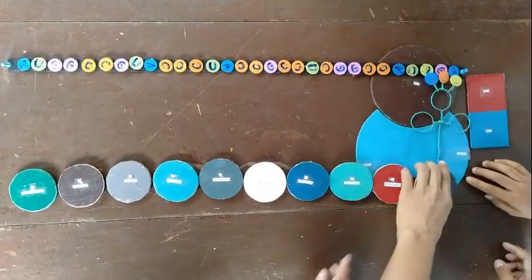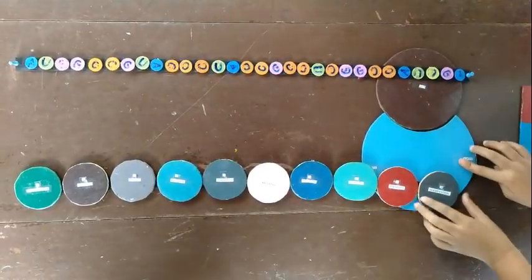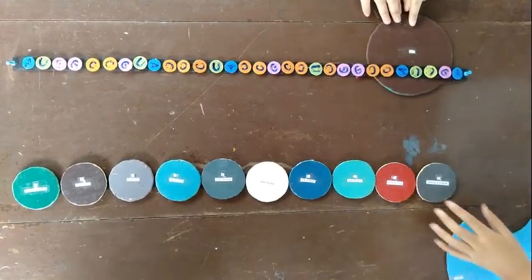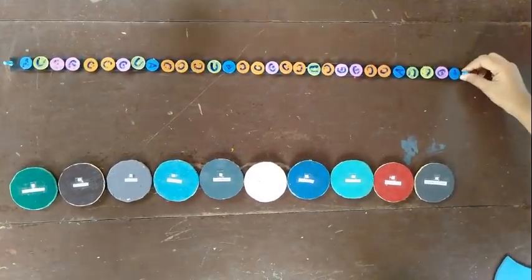When it reaches the release factor 1 and 2, the ribosomal subunit dissociates from the amino acid tRNA complex. The purpose of the translation process is to synthesize protein.